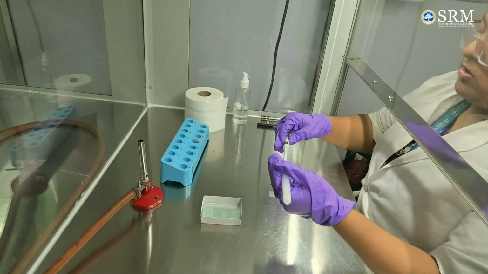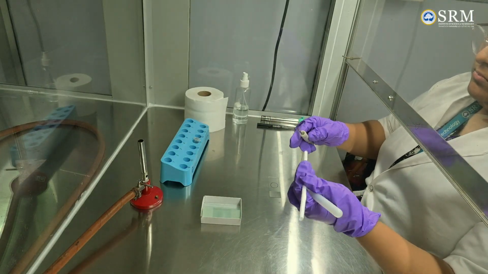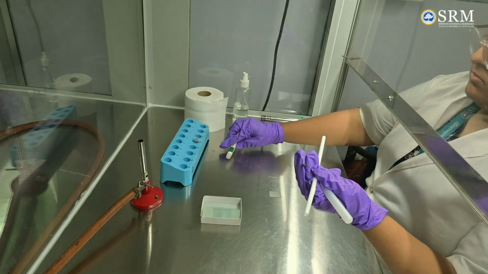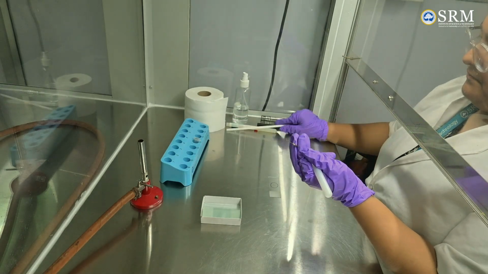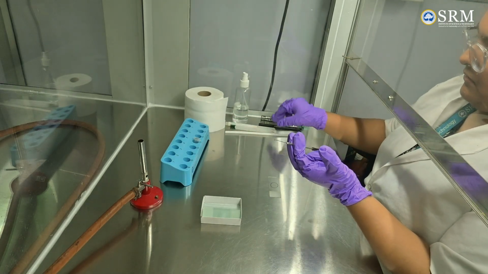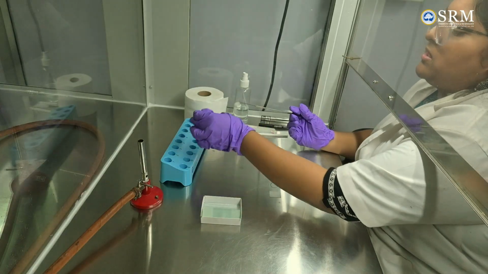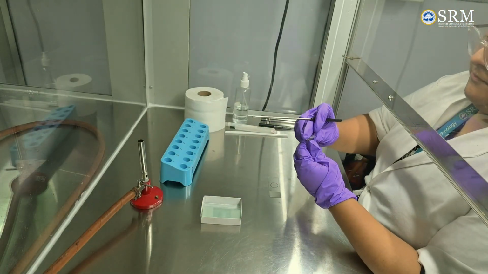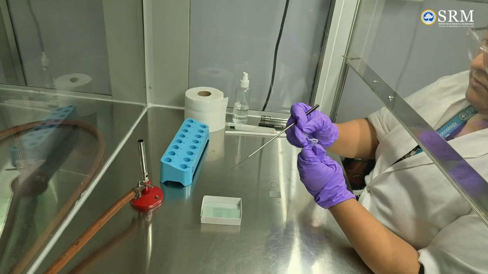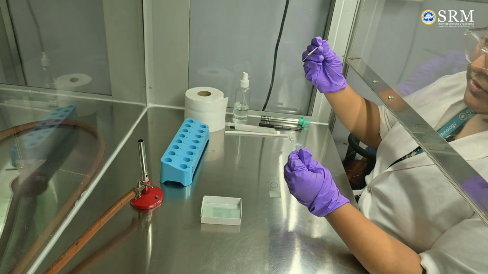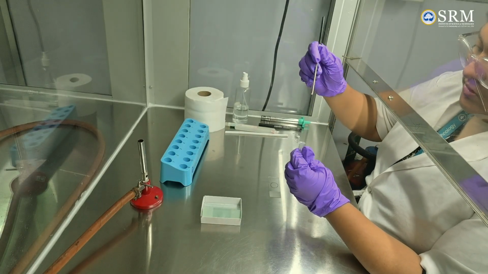We take the inoculum tube, this is our overnight broth, and take some amount of it with the inoculating loop and make a smear on the circle.